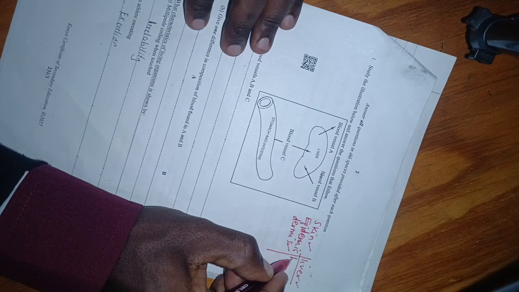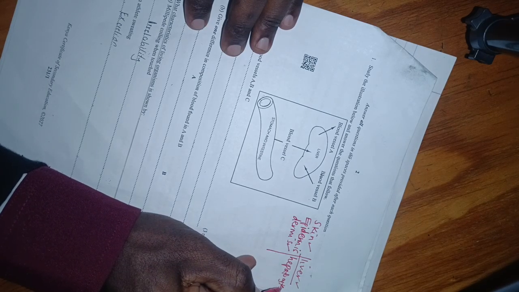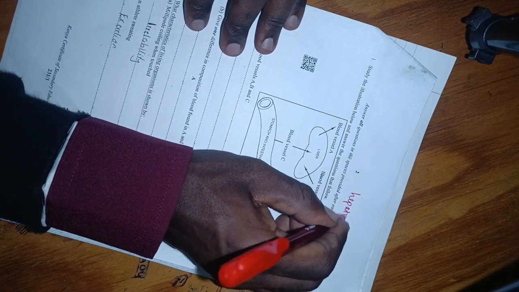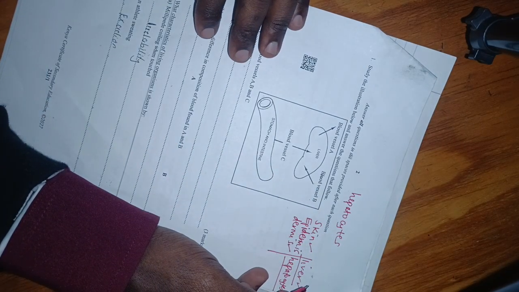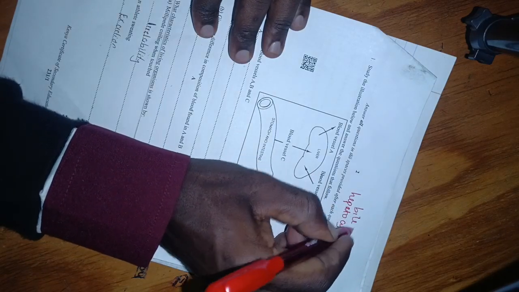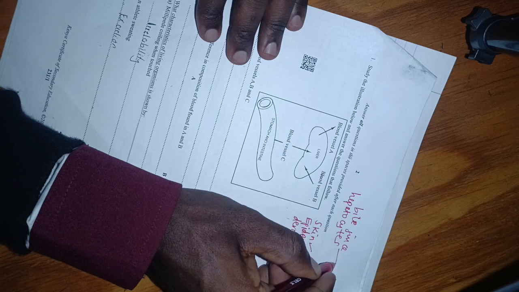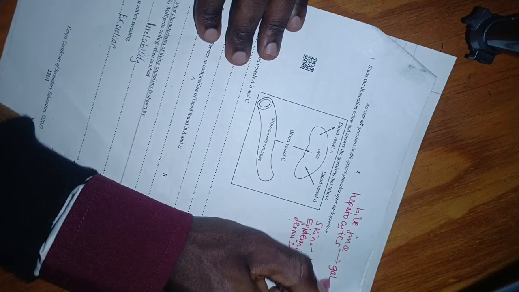Number one, we have what you call the hepatocytes. So this liver is majorly made up of cells called hepatocytes. If someone asks you to give the name of the cells making up the liver, you'll talk about the hepatocytes. And hepatocytes are the cells of the liver that produce bile juice. The bile juice is directed into the gallbladder, where it gets stored temporarily.